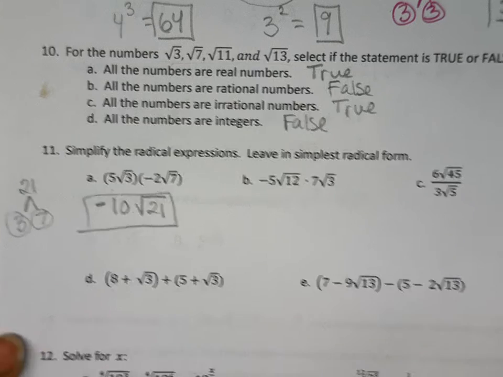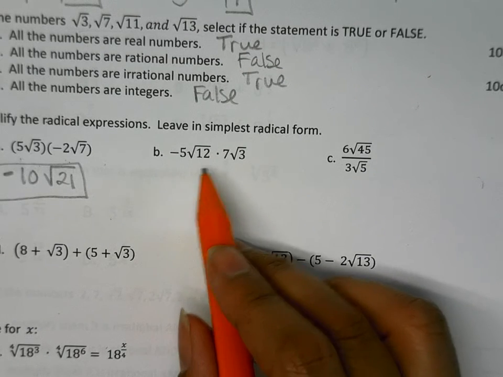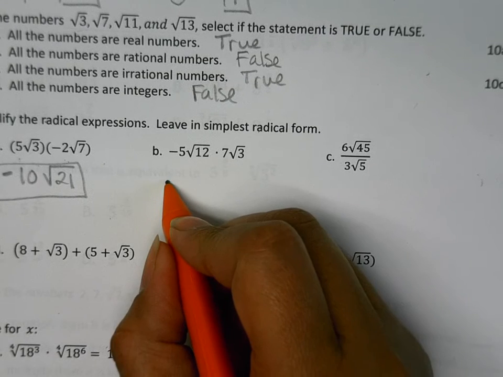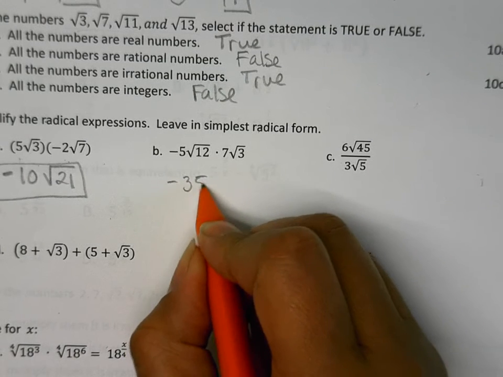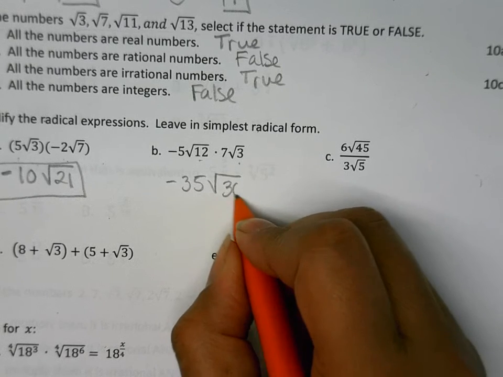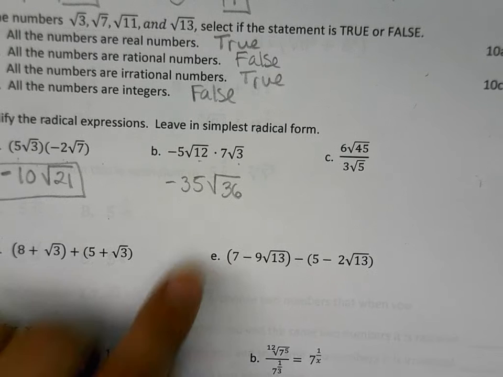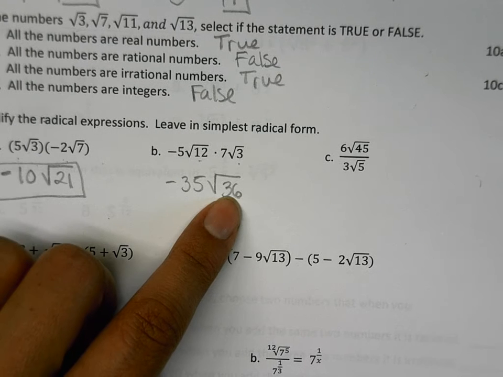All right. Next one. Same thing. Multiply the outside and the inside. What's -5 times 7? -35. Square root of 12 times 3. Now, why would I get this one wrong if I stopped here? Because it's a perfect square. Not only because it's a perfect square, but because it can be simplified. For example, if that number was a 32, which is not a perfect square, could we simplify it by the factor tree?